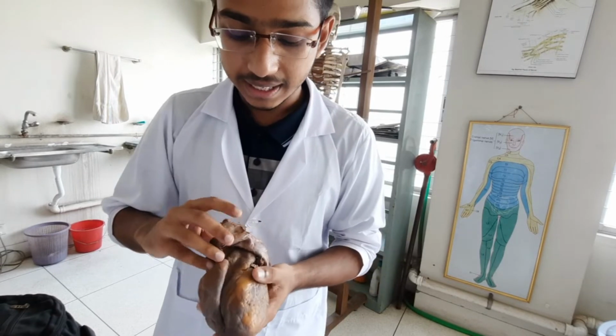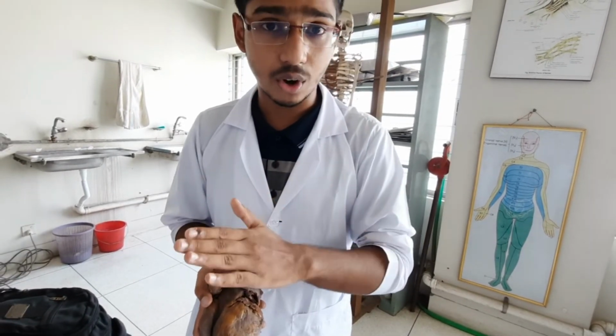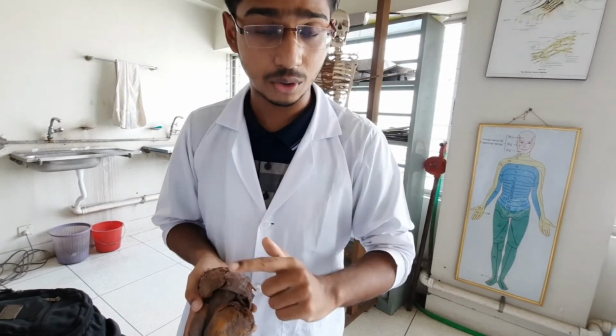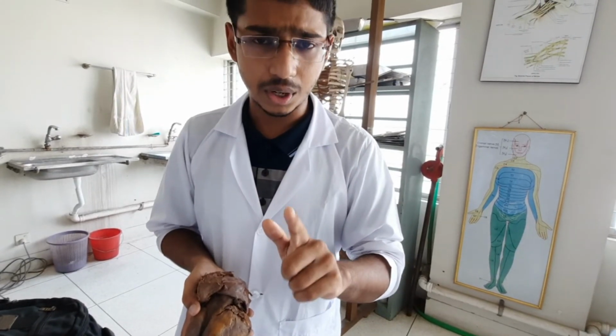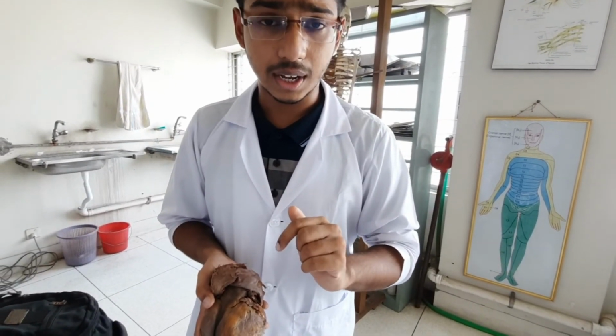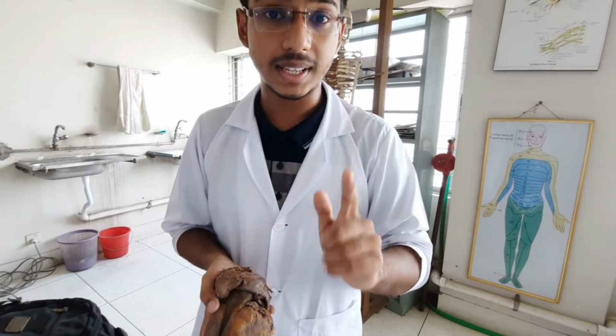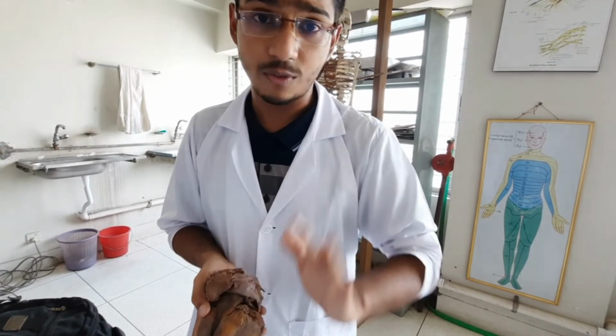Okay, and the interventricular branch of the right coronary artery will be present in the posterior interventricular groove, and the interventricular branch of the left coronary artery will be present in the anterior interventricular groove. So this was all about the anatomical points of the heart.